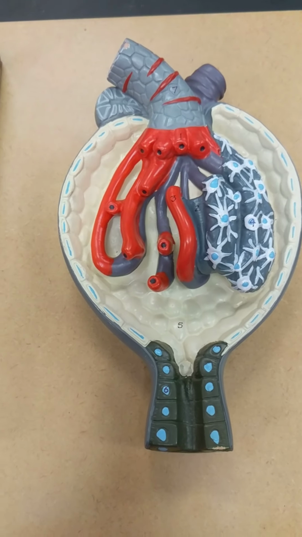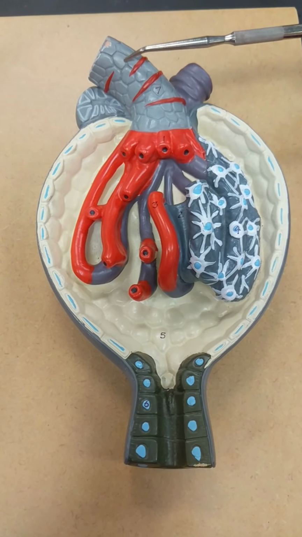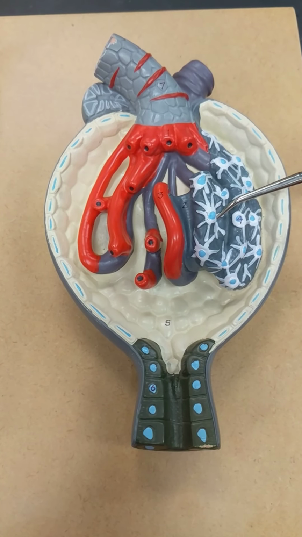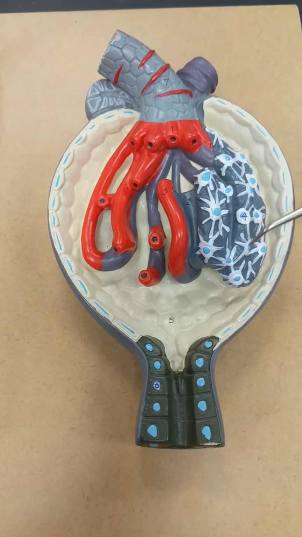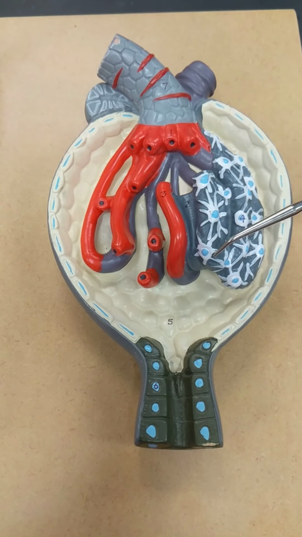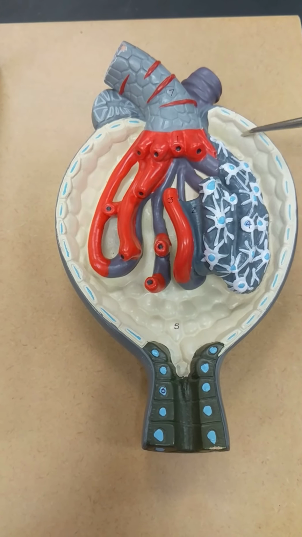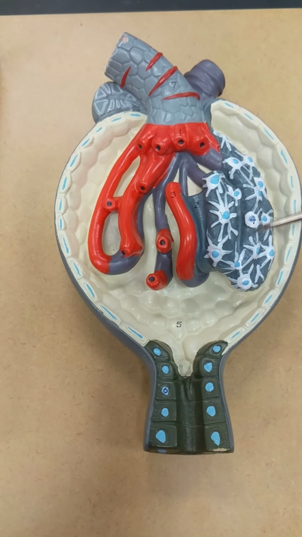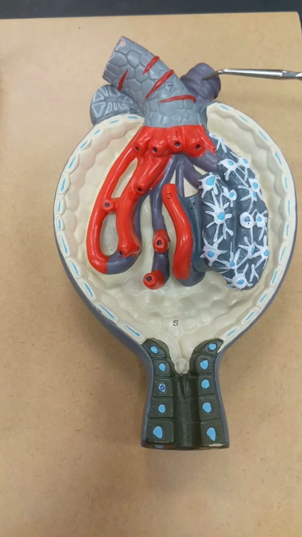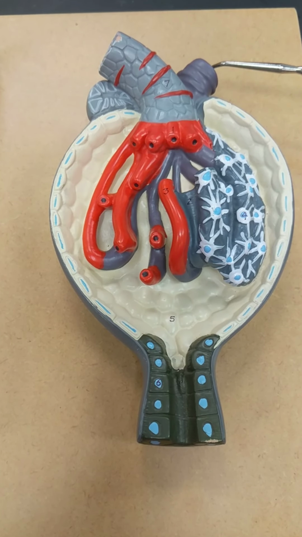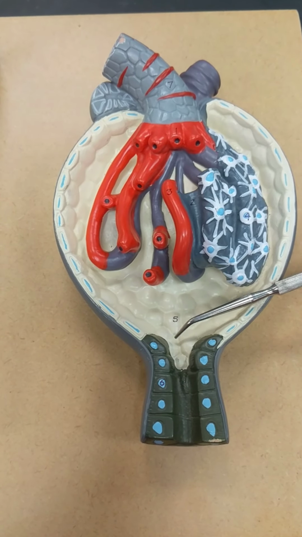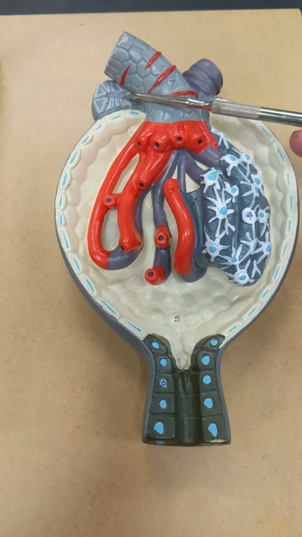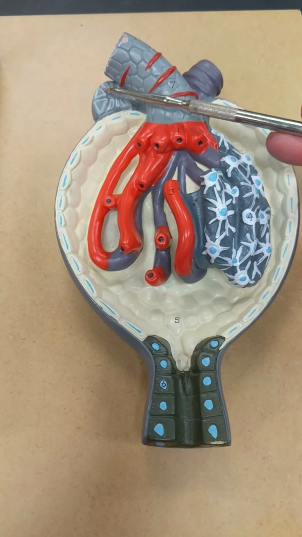If we come over here to our renal corpuscle, we have the afferent arteriole bringing blood into the glomerulus. On the glomerulus, in this part, we can see the podocytes that make up the visceral layer of the glomerular capsule. This layer of simple squamous epithelium would make up the parietal layer of the glomerular capsule. And here we have the efferent arteriole that would drain the blood out of the glomerulus. The glomerular capsule drains into a proximal convoluted tubule. And up here we can see a distal convoluted tubule that comes up close to the glomerulus.